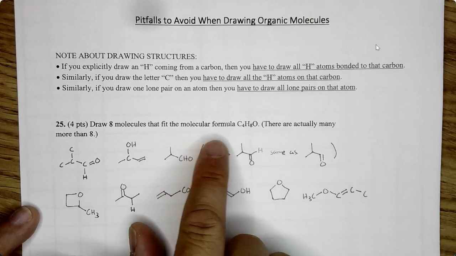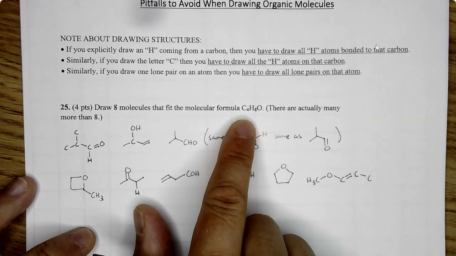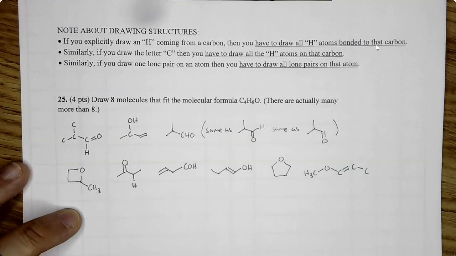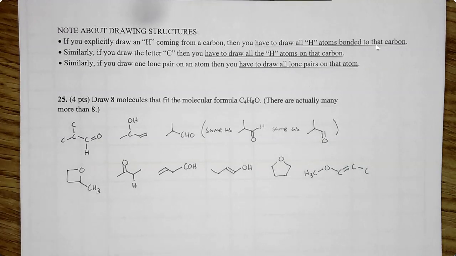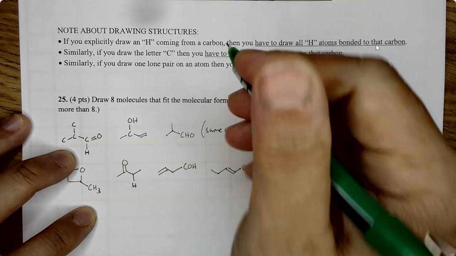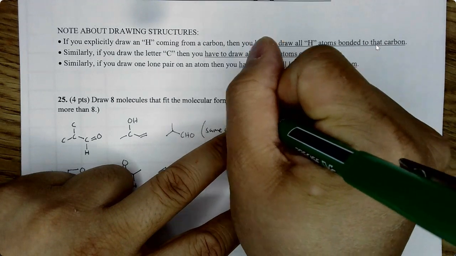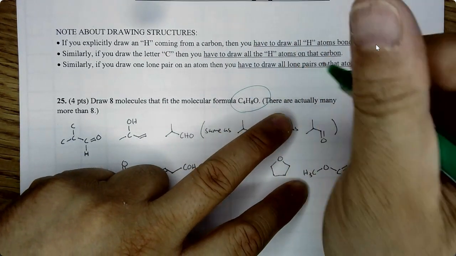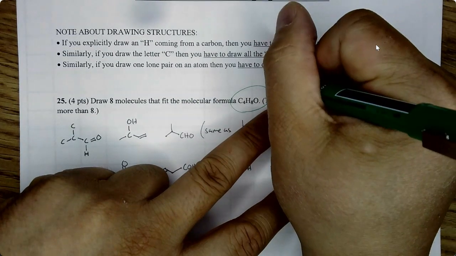Draw 8 molecules that fit the molecular formula C4H8O. There's actually more than 8, but in this example, I wanted to see 8 different structures from the student. The important thing here, before we look at some of the answers that I got, is that there's no charge in this molecular formula. So you will assume that no atoms have a formal charge.